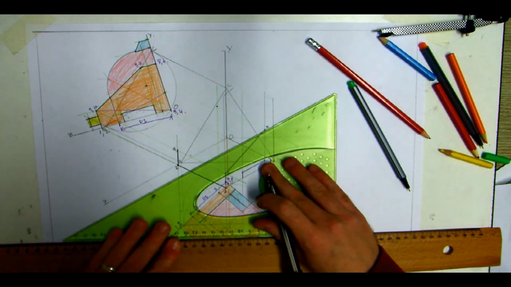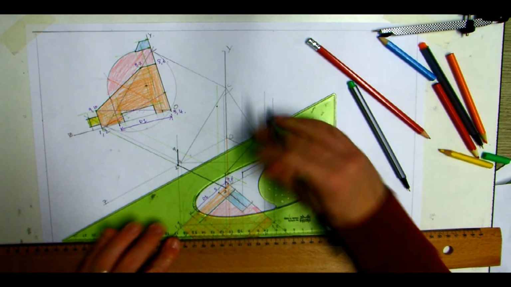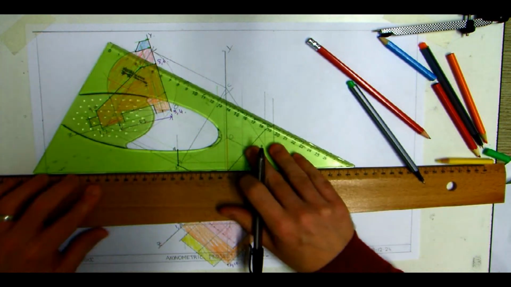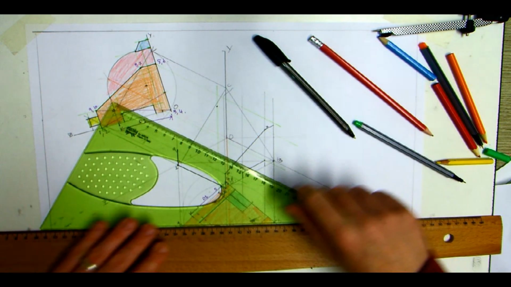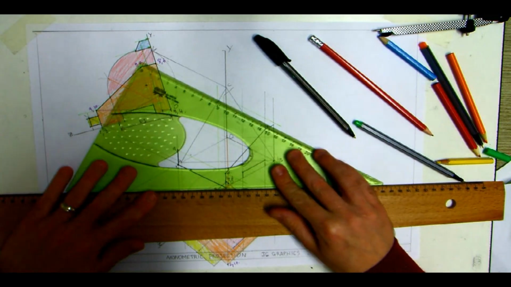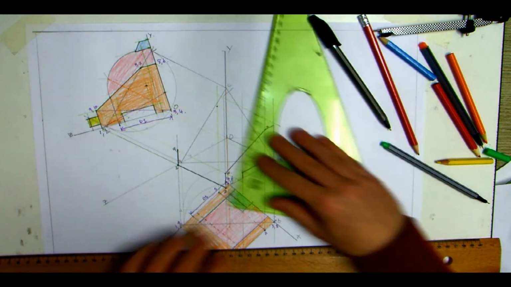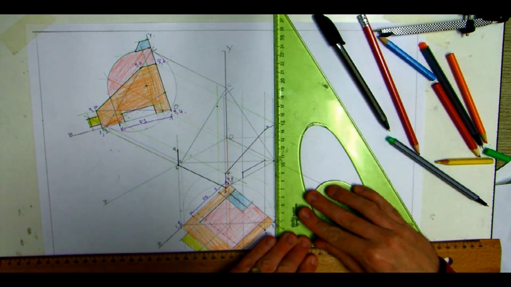7 across the 8 is going to be a 30-degree line like so. Just to reference it, make sure we have it right, we'll bring 8 down this way. Should land on the same point. My 9s are slightly off.